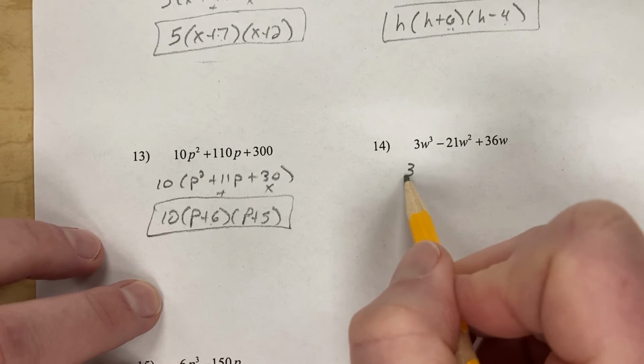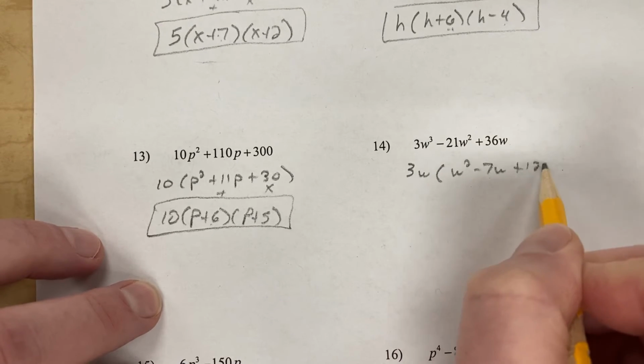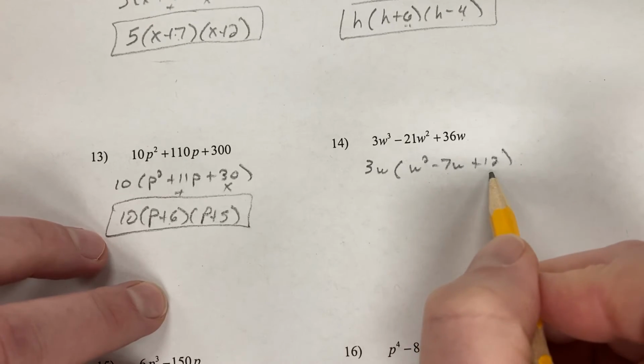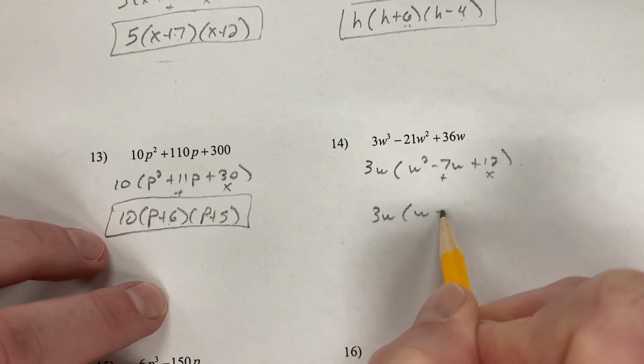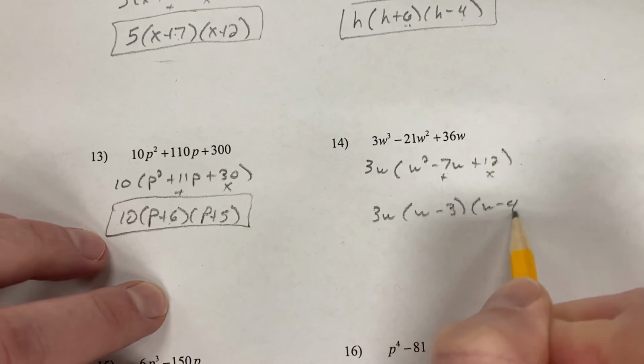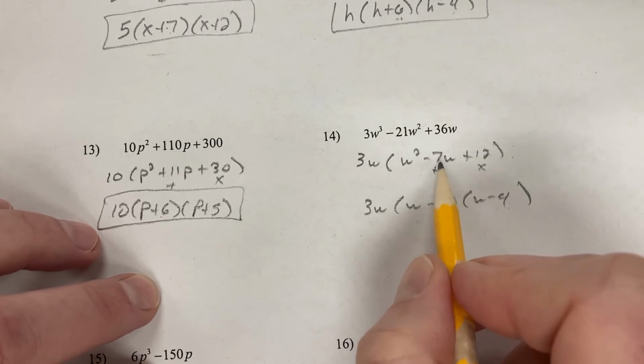Over here, I'm going to pull a 3 and a w out. That's going to give me w squared minus 7w plus 12. I'm looking for 2 numbers that multiply to equal 12 and add to equal negative 7. Those are negative 3 and negative 4. Negative 3 times negative 4 is 12. Negative 3 plus negative 4 is negative 7.